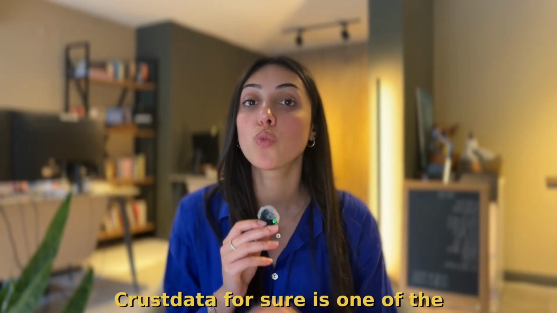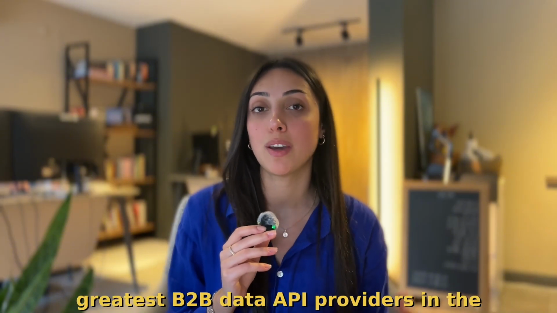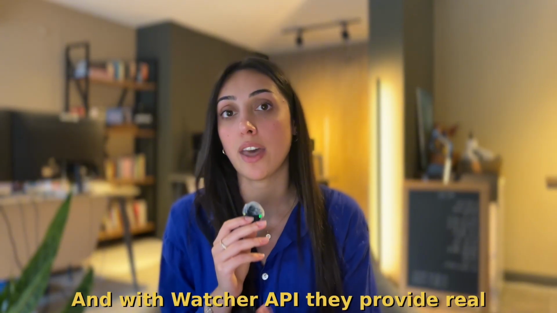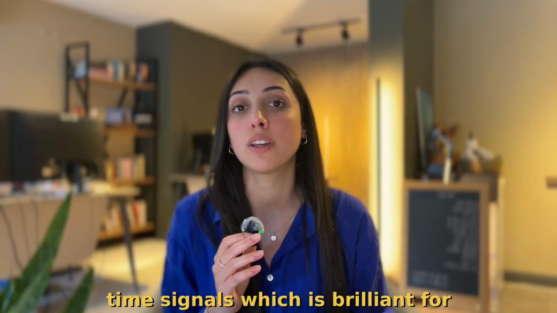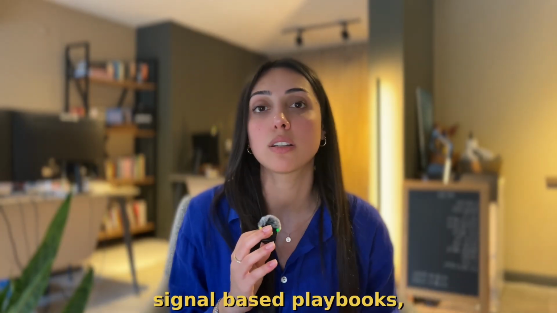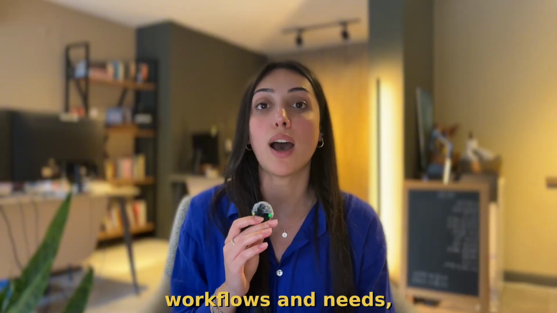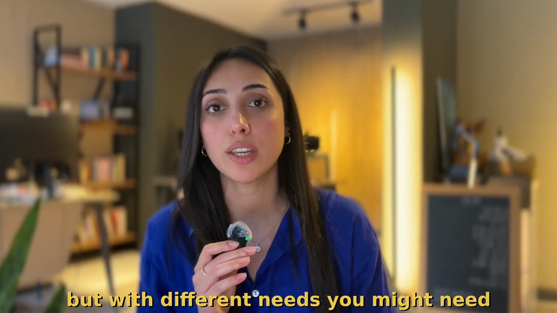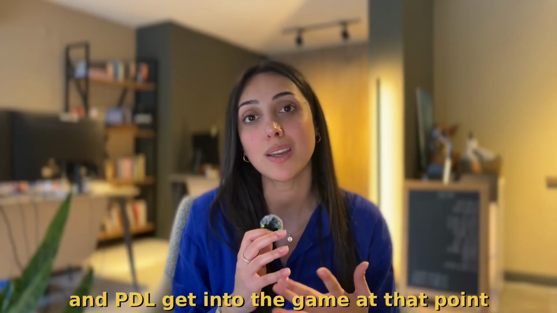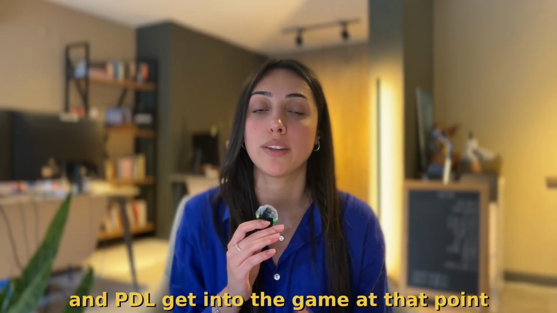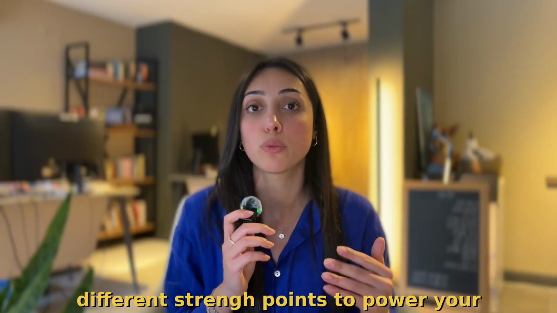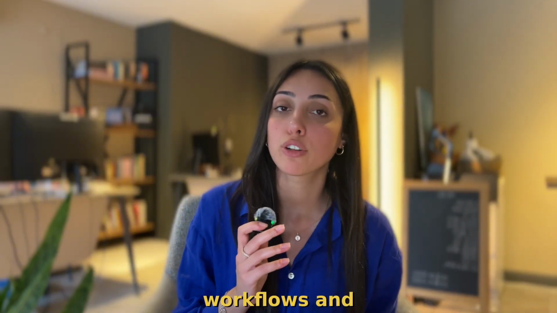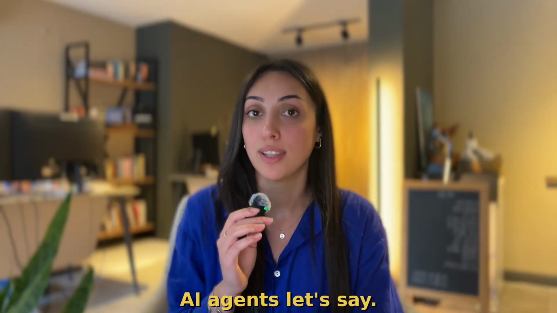Crustdata for sure is one of the greatest B2B data API providers in the space. And with the Watcher API, they provide real-time signals, which is brilliant for event-based, signal-based playbooks, workflows, and needs. But with different needs, you might need different solutions. CompanyEnrich, CoreSignal, and PDL get into the game at that point, providing you with different angles and different strengths to power your platforms, workflows, and AI agents, let's say.